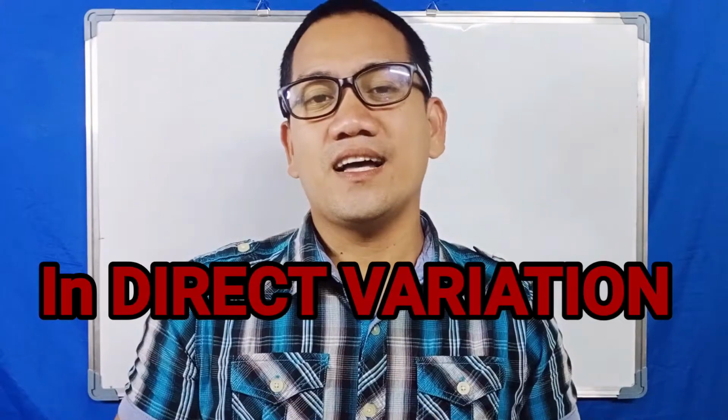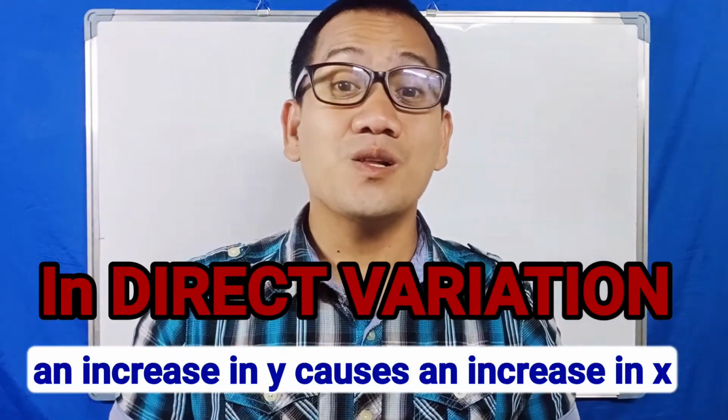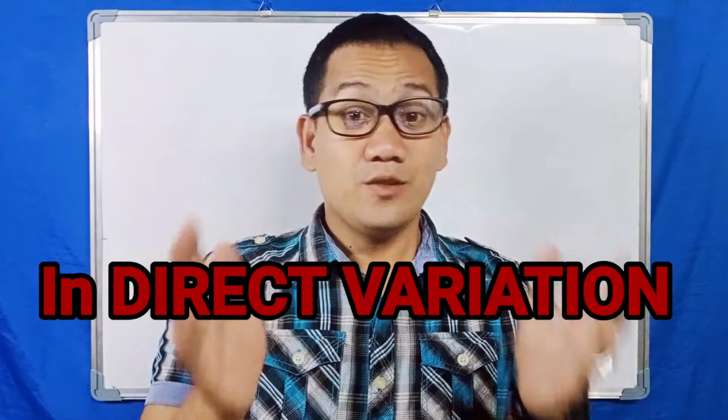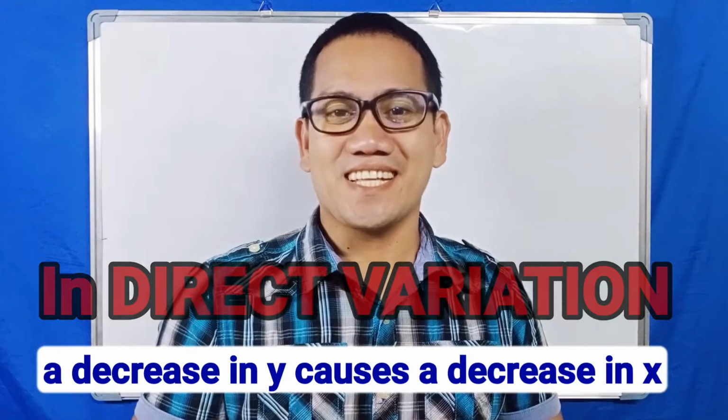So if we represent the elevator and the body as our two related variables, where the elevator represents our y and our body represents the x variable, direct variation gives us the idea that when y increases, x will also increase. And when y decreases, it follows that our x decreases as well. So this would be the concept of a direct variation.